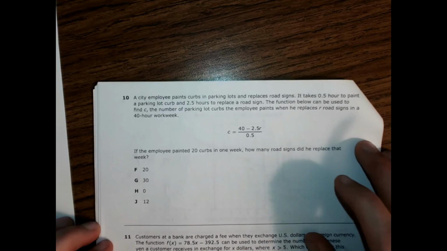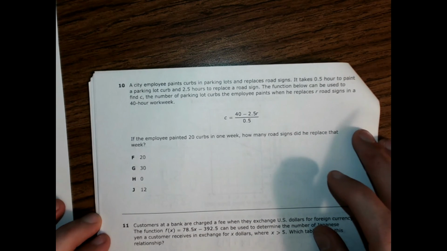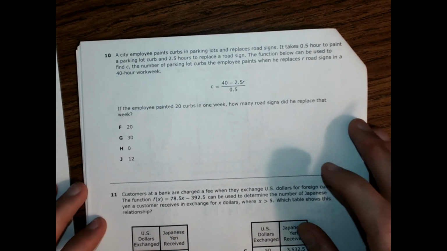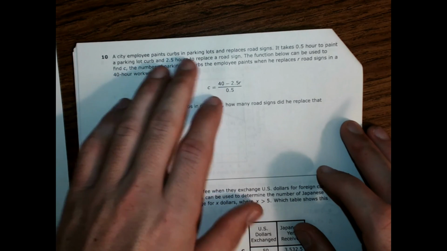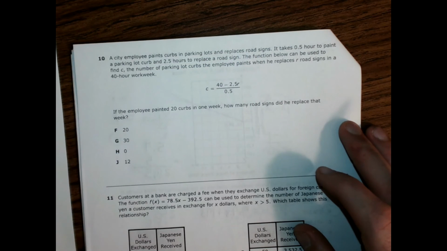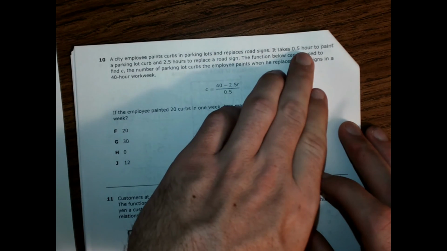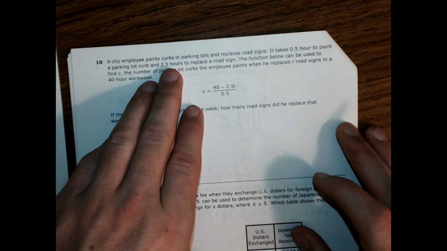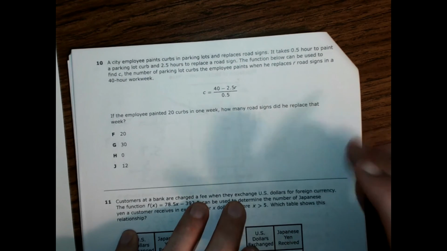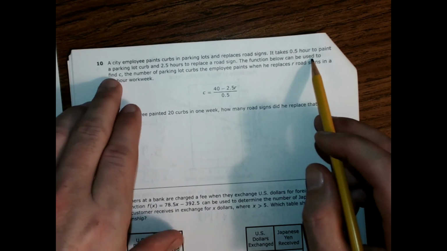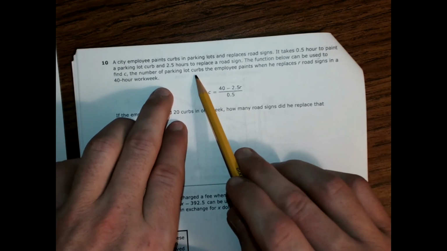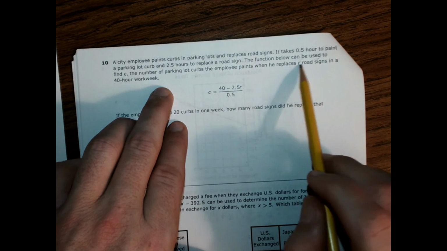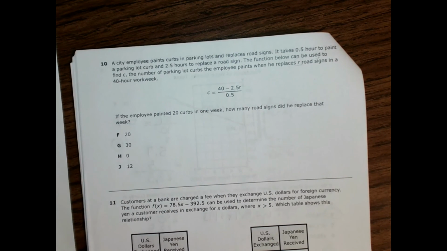Okay. These will be the last 2 problems I include in this video. A city employee paints curbs in parking lots and replaces road signs. It takes 0.5 hours, or half an hour, to paint a parking lot curb and 2 hours to replace a road sign. The function below can be used to find C, the number of parking lot curbs the employee paints when he replaces R road signs in a 40-hour work week.